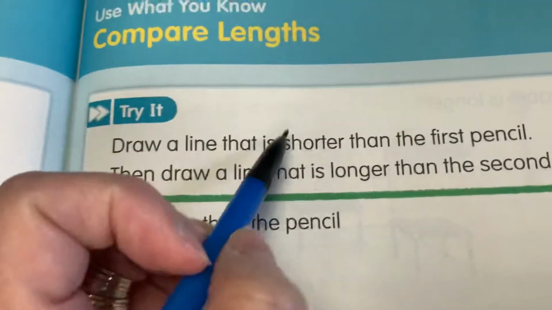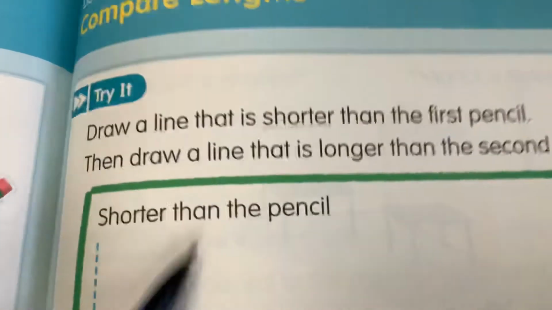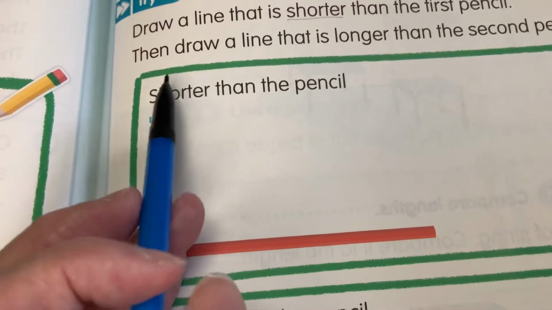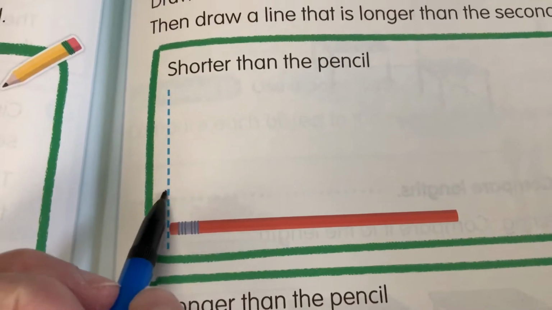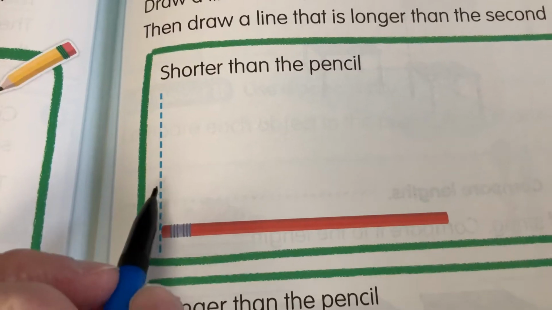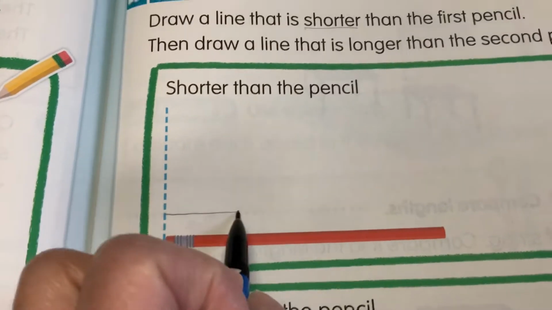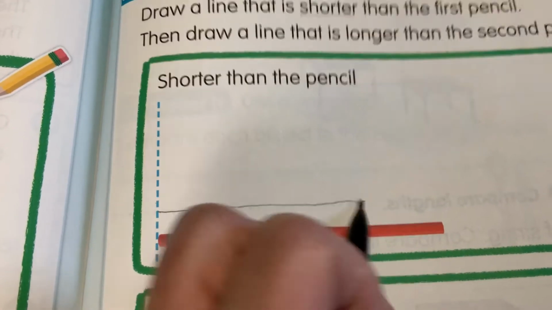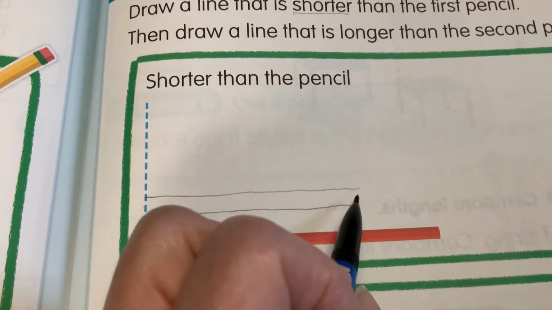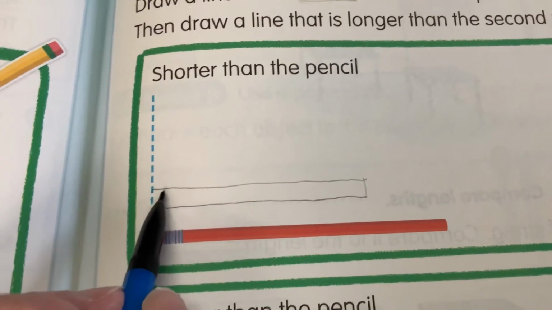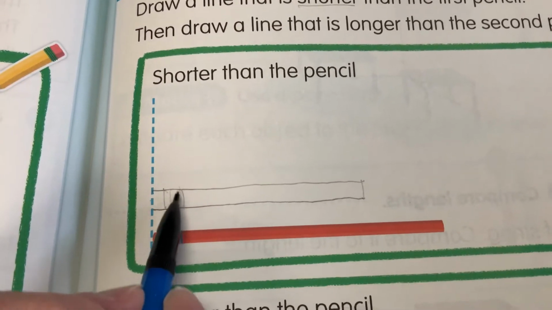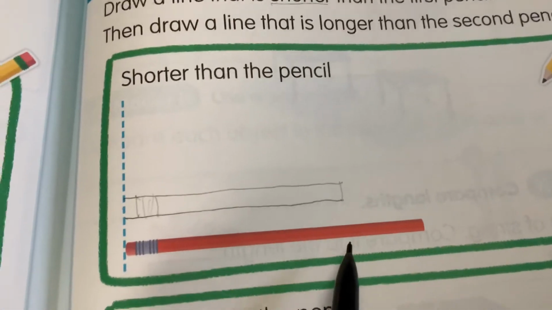It says draw a line that is shorter than the first pencil. So this is the first pencil. It says draw a line that is shorter, so shorter than the pencil. So remember again, we're going to start here at the edge so the pencils are lined up. Otherwise, we won't know which is shorter. If you want to draw just a line, that's fine. If you want to draw the pencil, that's fine. So go ahead and draw the pencil. Okay, this one is shorter than the first pencil.